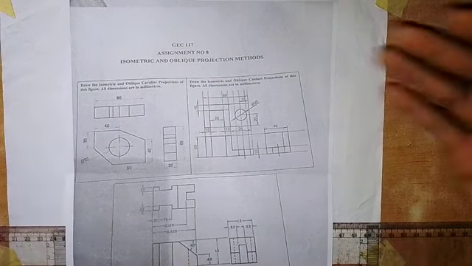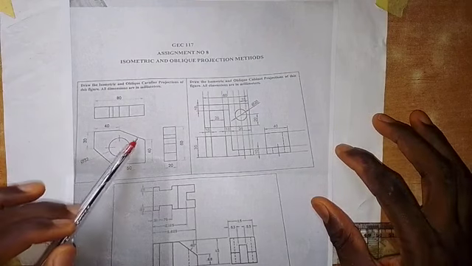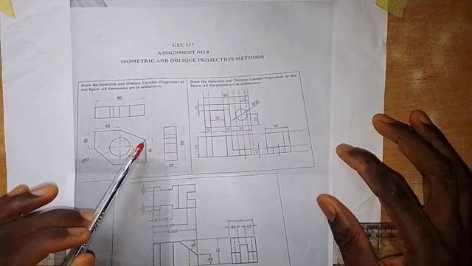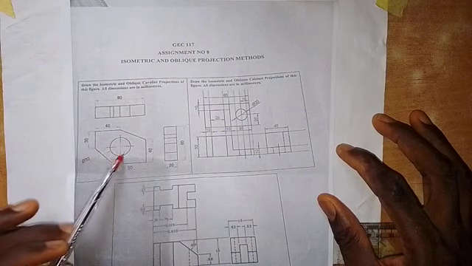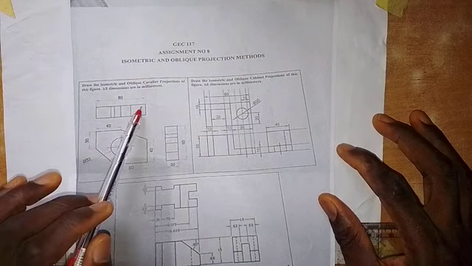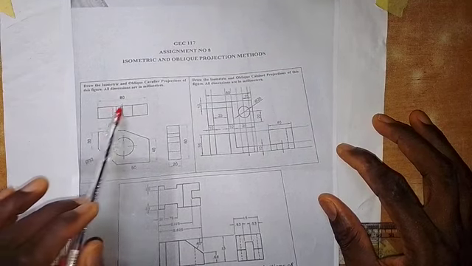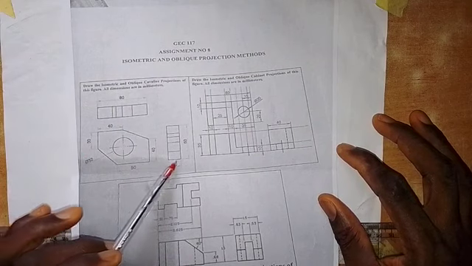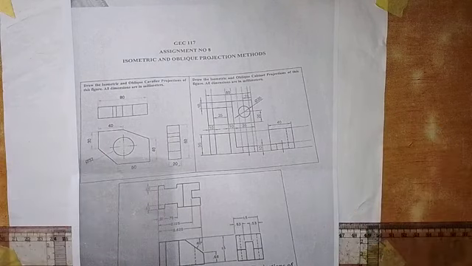So let's produce the isometric view of this object first. For the front elevation, the distance from here to here is 50, from here to here is 40, from here to here is 40, from here to here is 30, and the diameter of this circle is 32. Then the total distance from this point to this point is 80 millimeters. That is given in the plan. While for the end elevation, the thickness is 20 millimeters, and the height is 60 millimeters. So let's start and see how this work can be done.